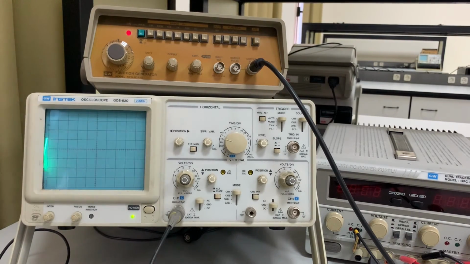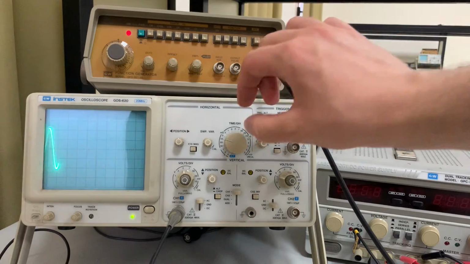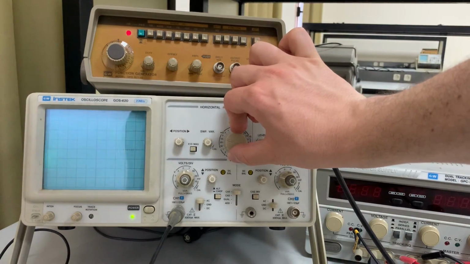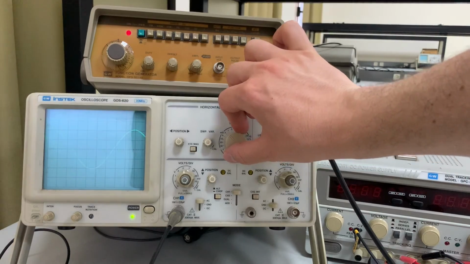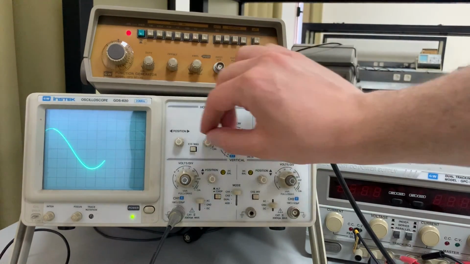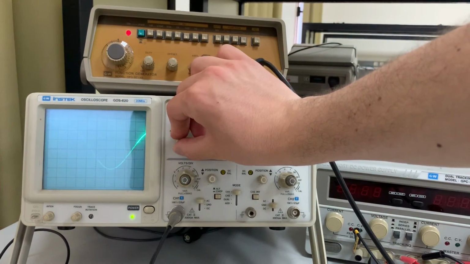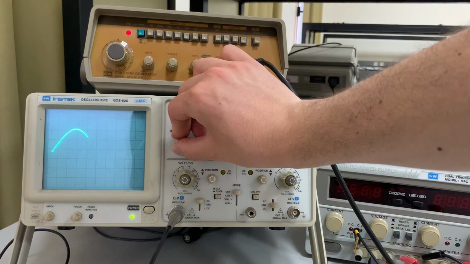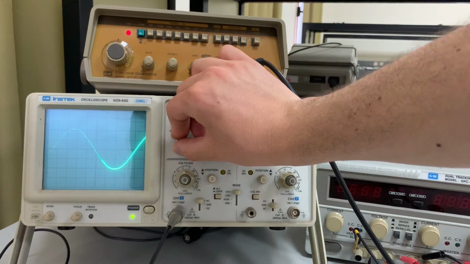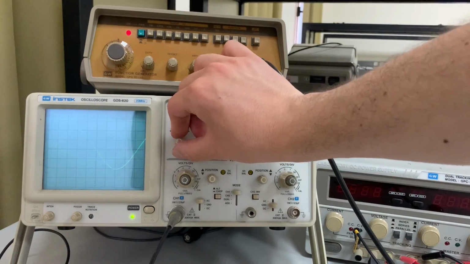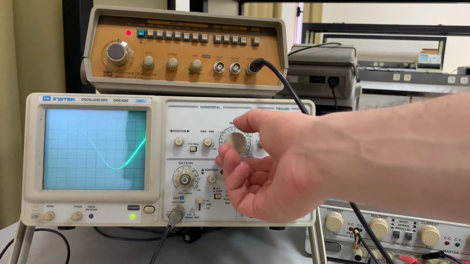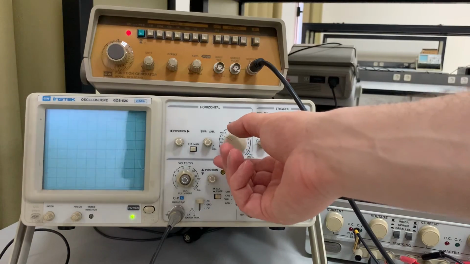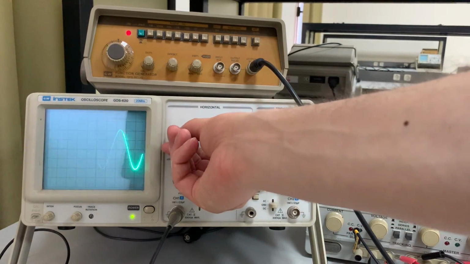And horizontal sensitivity to 2 milliseconds, so that we can see the wave clearly. Or we can adjust it to 5 milliseconds. It is seen more clearly like that.